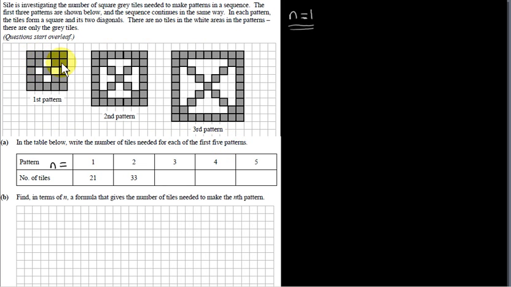So let's try to see what's going on for the first pattern. So that is for n equals 1. Well, we see that we have a square of sides 5. We have 5 squares along here and 5 squares up here. So the total number of tiles is 5 multiplied by 5 minus these 4 white squares. So for n equals 1, we have 5 squared minus 4 tiles.